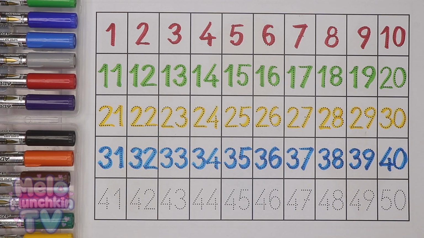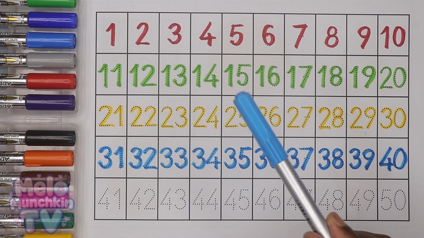So here we have completed our fourth line from 31 to 40 with blue color.